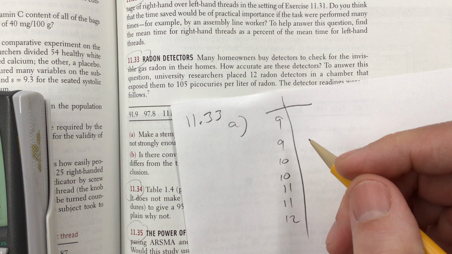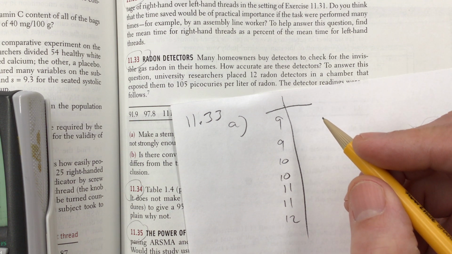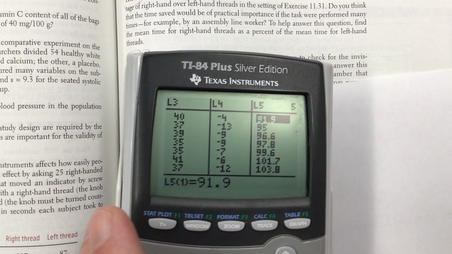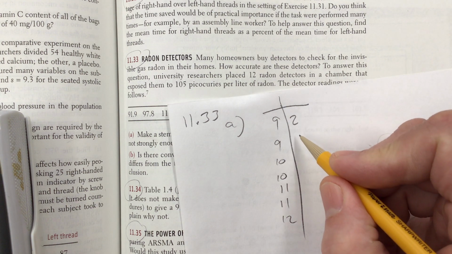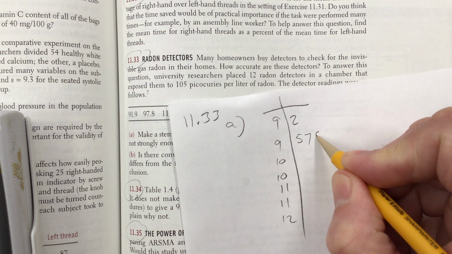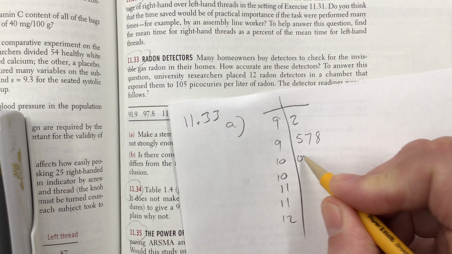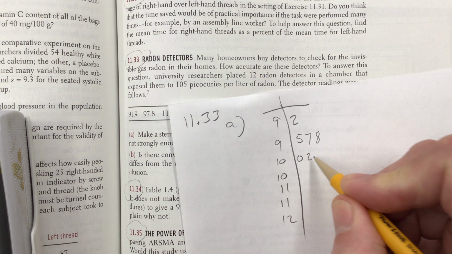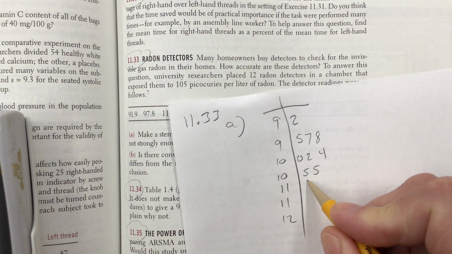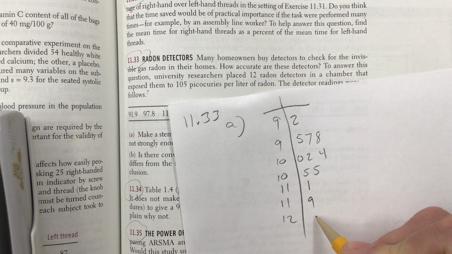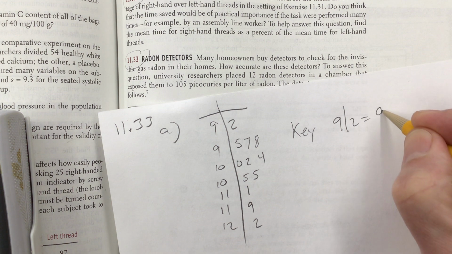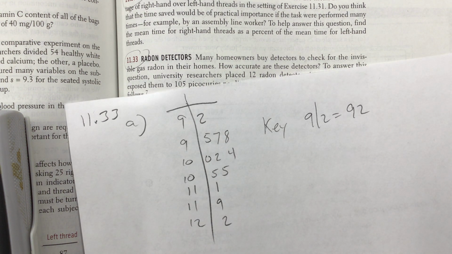Okay, so I'm going to round these numbers off to the nearest whole number. So the 91.9 will round off to 92. Let's see, 95 would go into the next, I'm doing a split stem, right? The tens, I'm gonna have 0, 2, 4, 5, 5, 1, a 9, and the largest. There we go. So don't forget a key. Okay, so there's my stem plot.